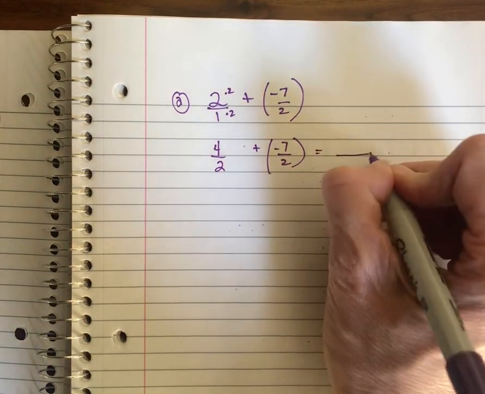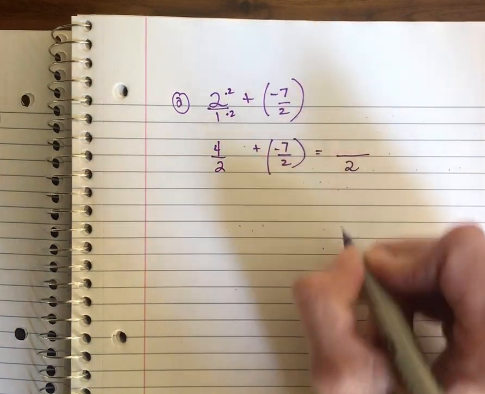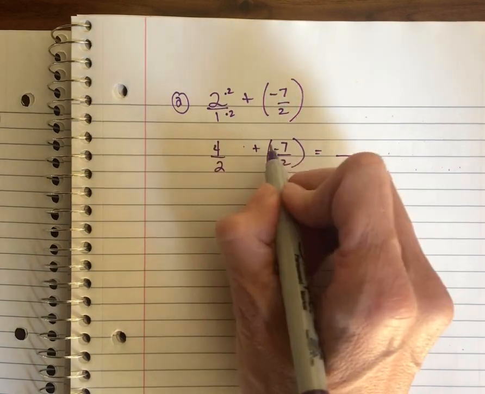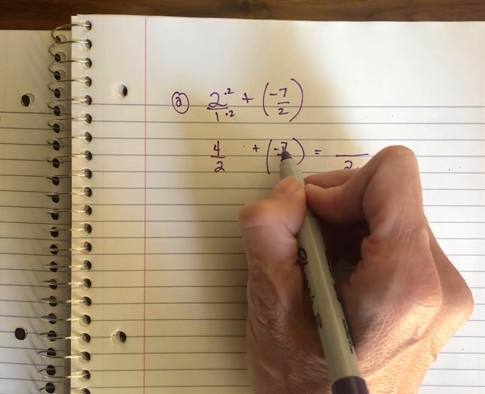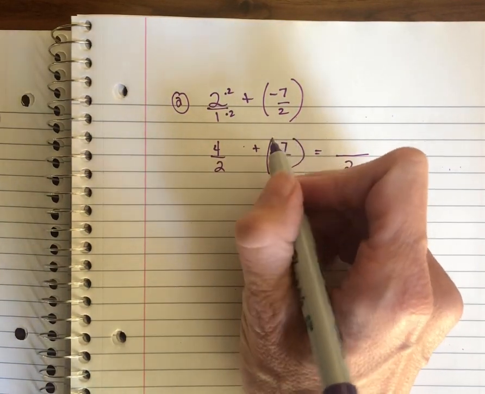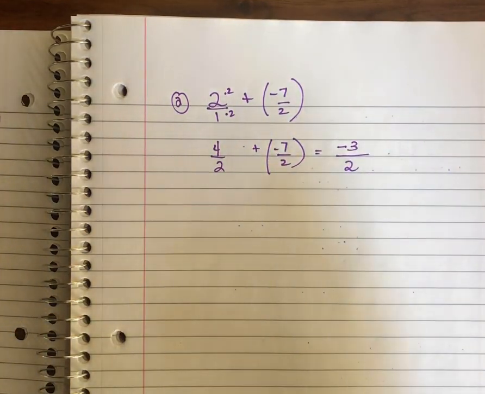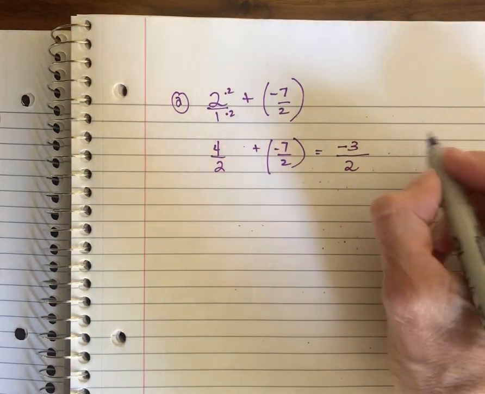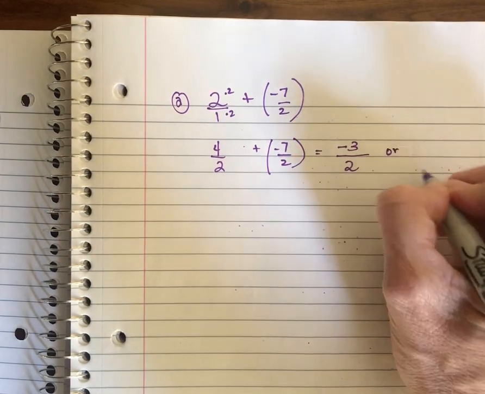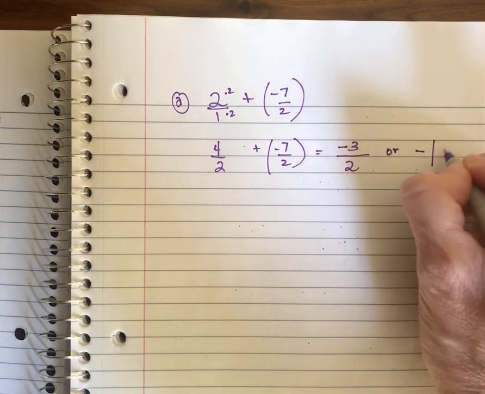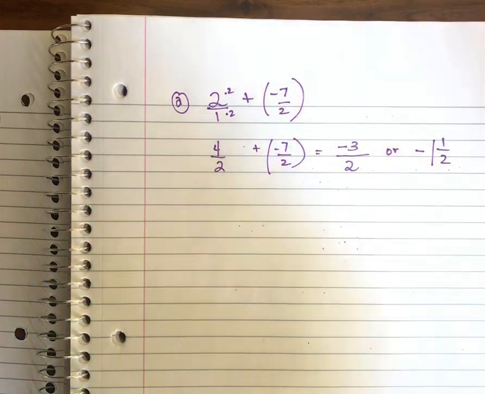Okay, when we add fractions, denominator stays the same. Then let's look at our numerators. I owe 7, I have 4, which means I still owe 3. So -3/2, or if you want to write it as a mixed number, -1 and 1/2.